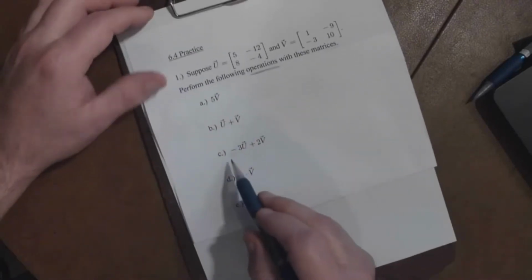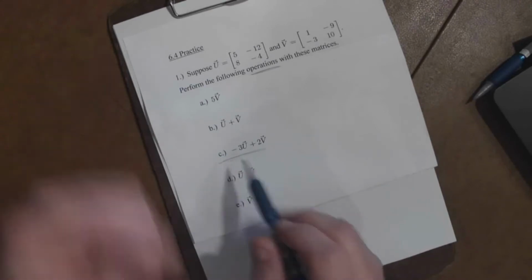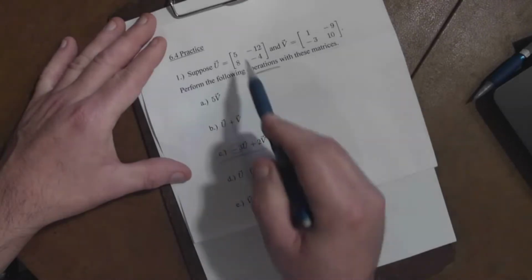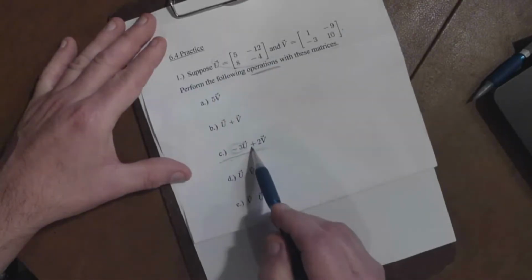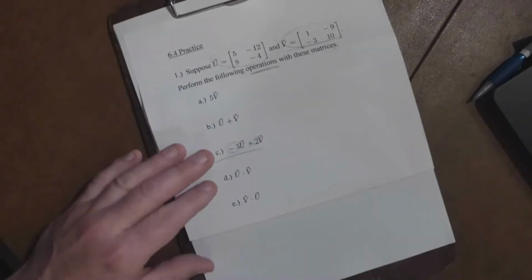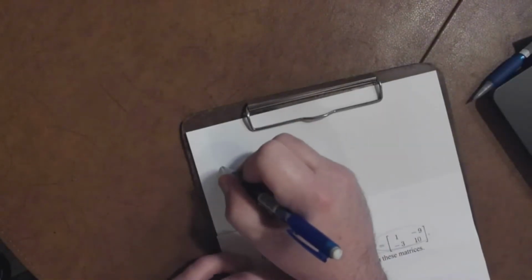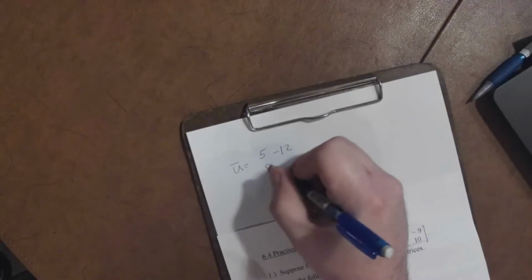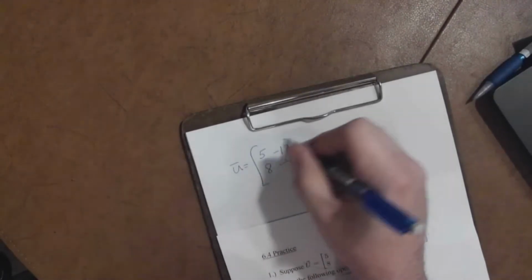All right? Now, we do consider combining these ideas when we look here at part C, where we are going to consider taking the scalar multiple of negative 3 times matrix U and add that to the scalar multiple of 2 times matrix V. Again, if we write out U and V here, U is equal to 5, negative 12, 8, negative 4.